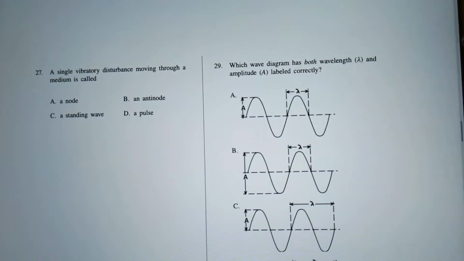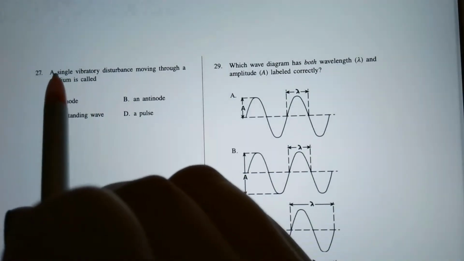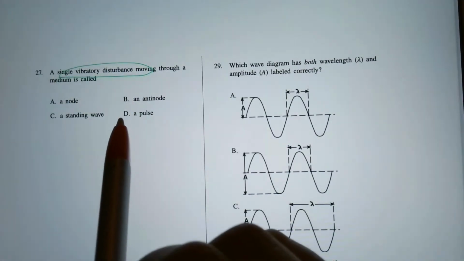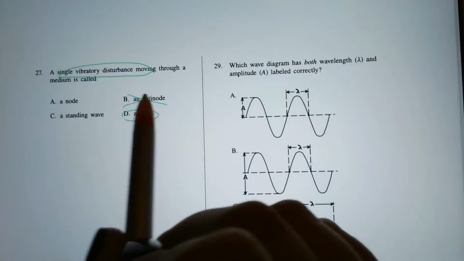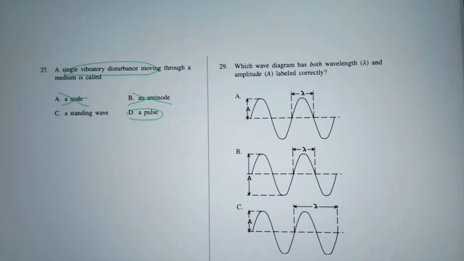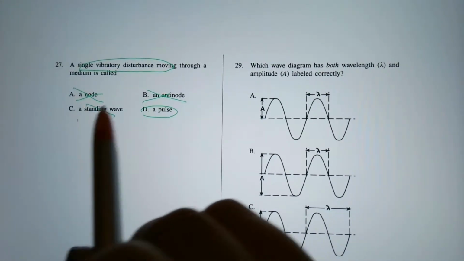27. A single vibratory disturbance moving through a medium is called a pulse. A node and an antinode are not part of what you're learning currently, and a standing wave also makes no sense.